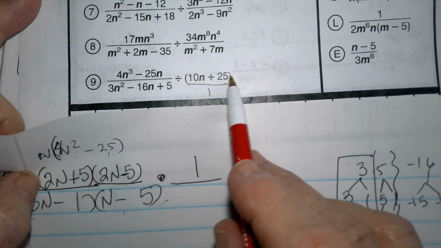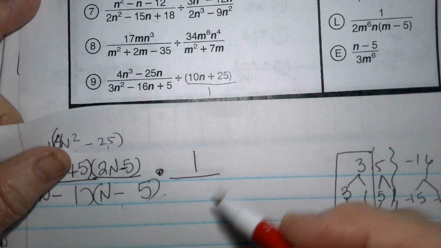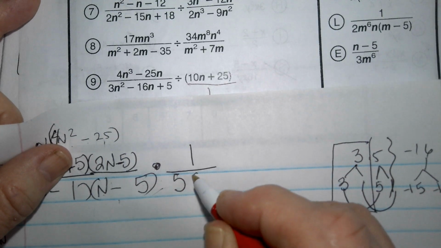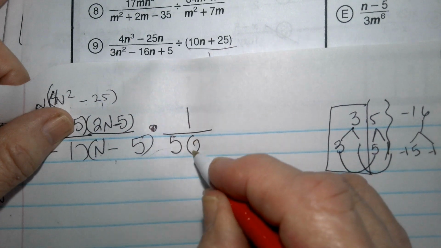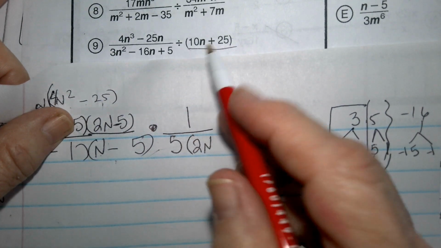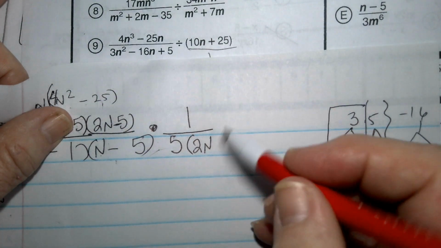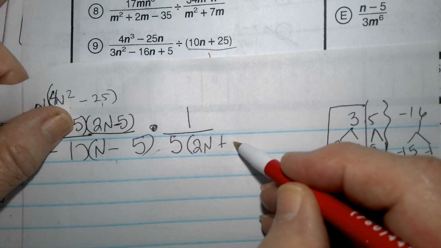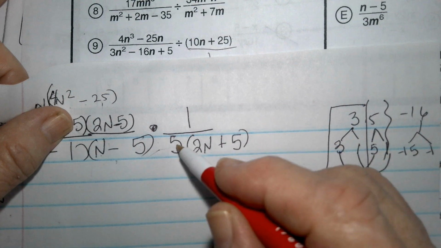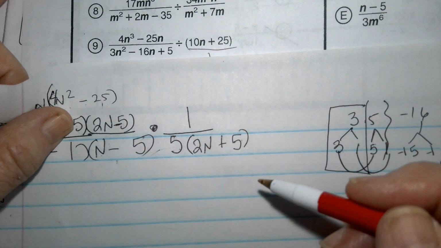So what can come out of the 10 and the 25? 5. So 5 times what? Is it 2n plus 5 squared? That will give us the 10n plus, is it 5 times 5n or just 5? Just 5. 5 times 5 is 25.